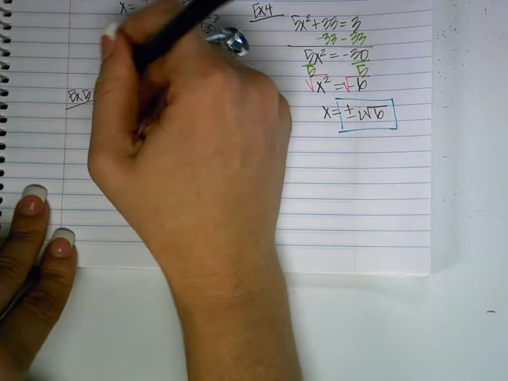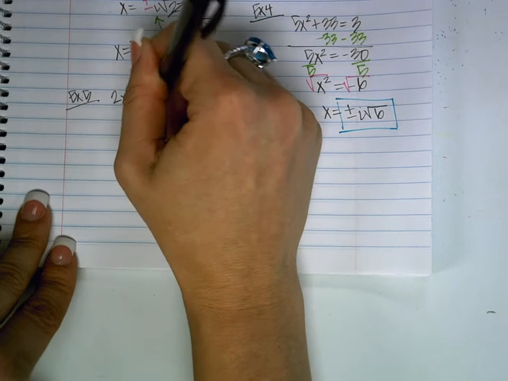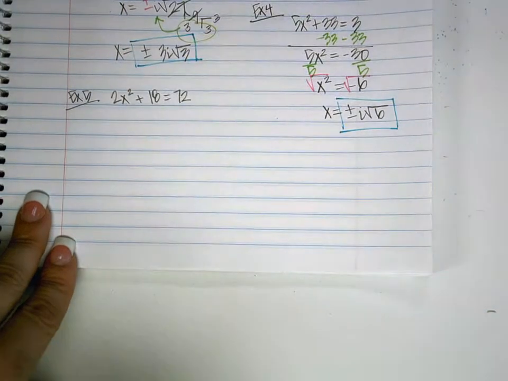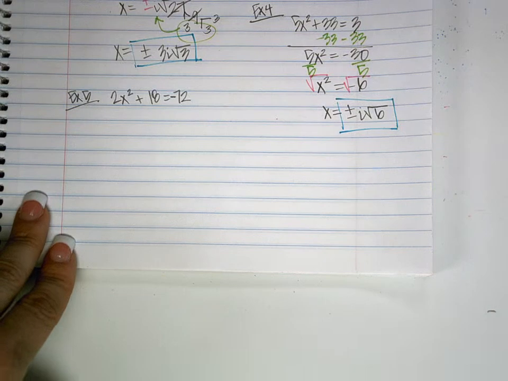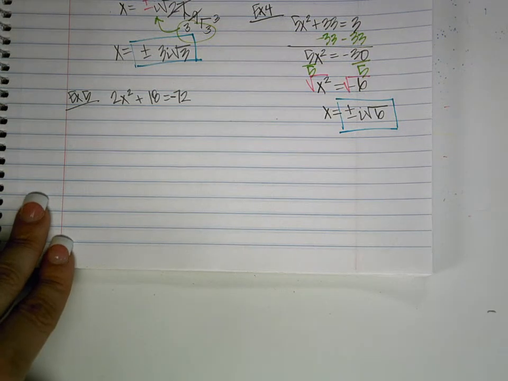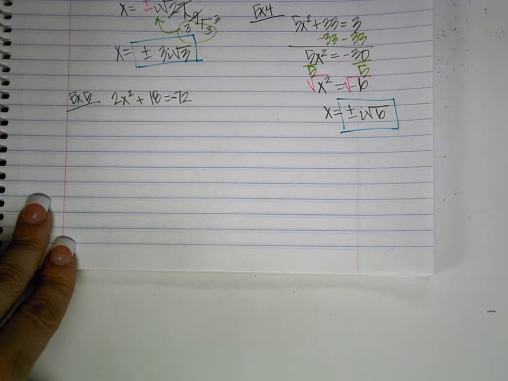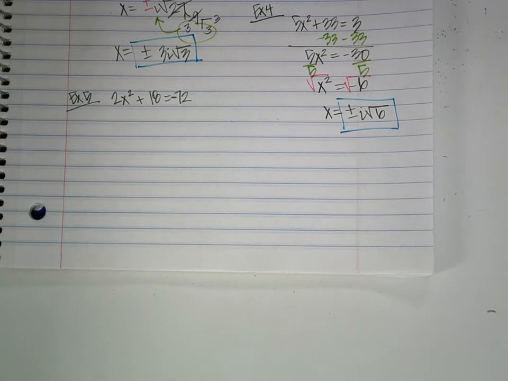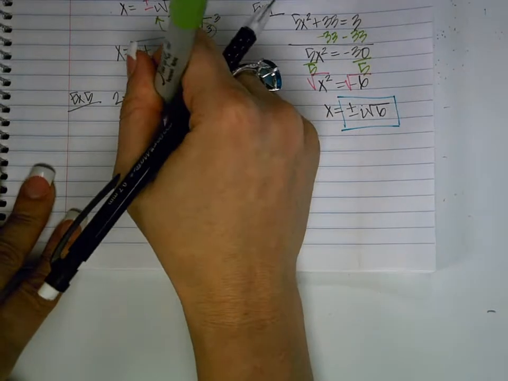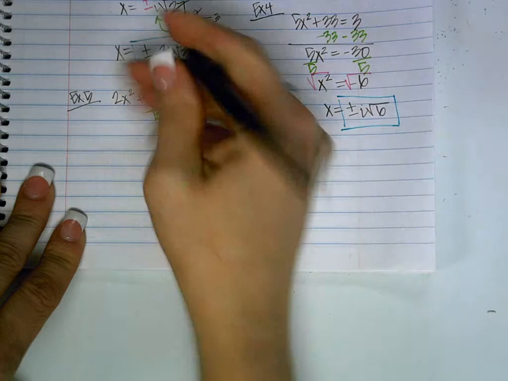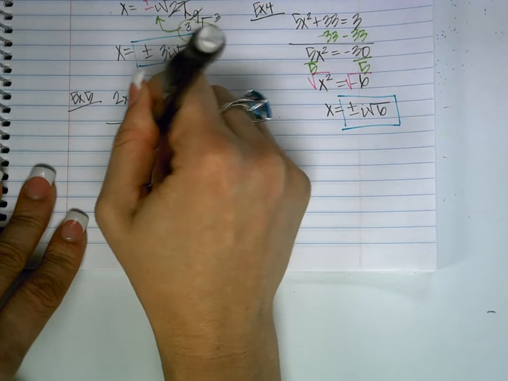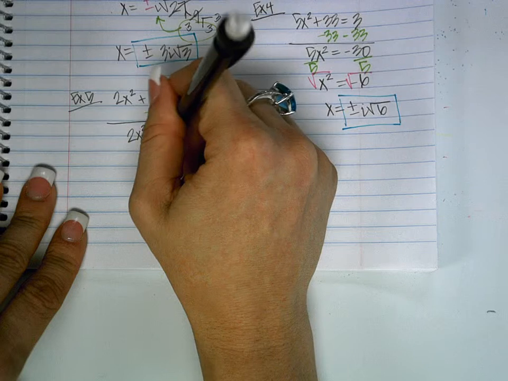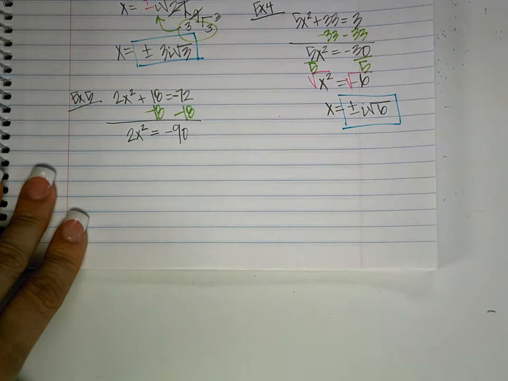Number 5, I want you to try 2x squared plus 18 equals negative 72. Sorry, negative 72. Where do I start? What is my first step? Vanessa. Start by subtracting 18. Exactly. Now, since these are both subtraction on the right side, that means you're actually adding and keeping the sign. So this becomes negative 90. Okay, what's my next step?